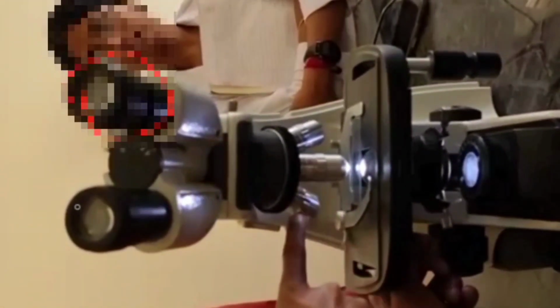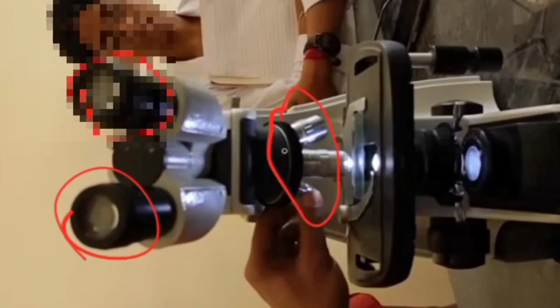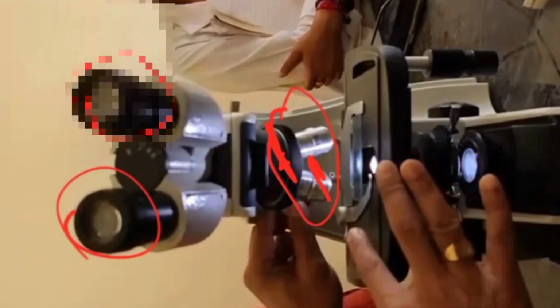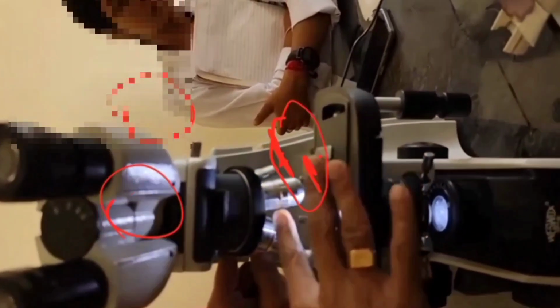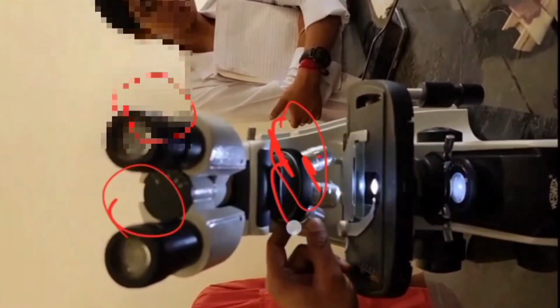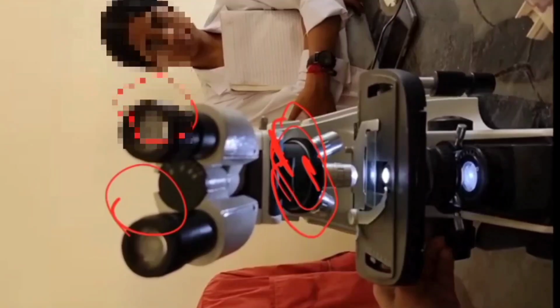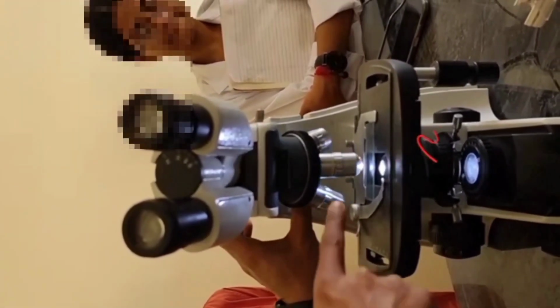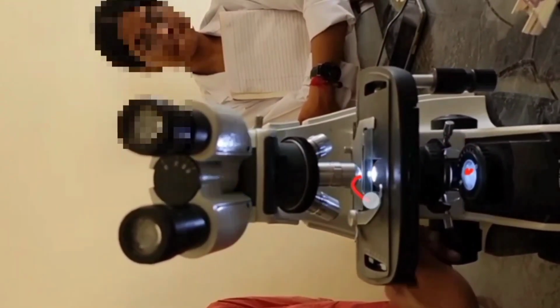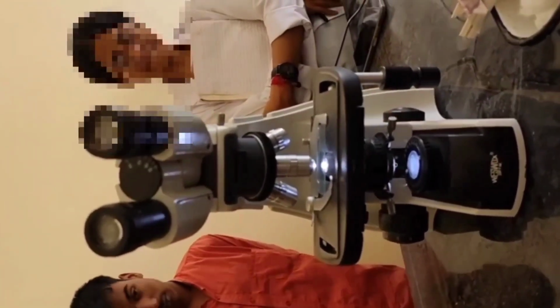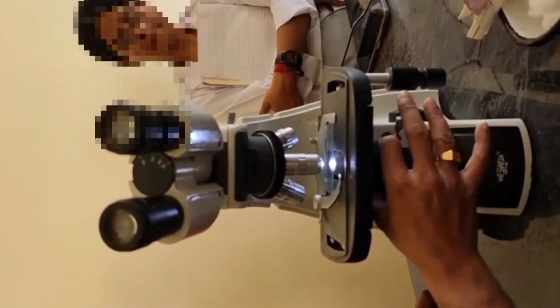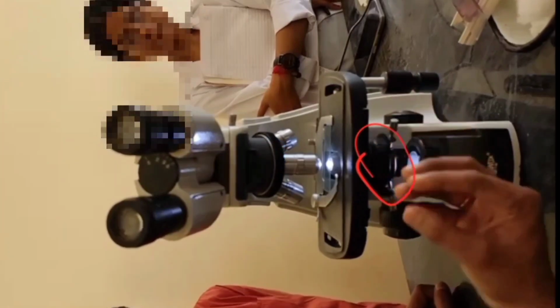And this is the eyepiece, and this is the nose piece, and these are the objective lenses: 4x, 10x, 40x and 100x, we have four objective lenses. And these all are arranged in a parafocal arrangement. Here the light is passing through this aperture, the open area in the stage, and that light is controlled by the diaphragm and condenser.